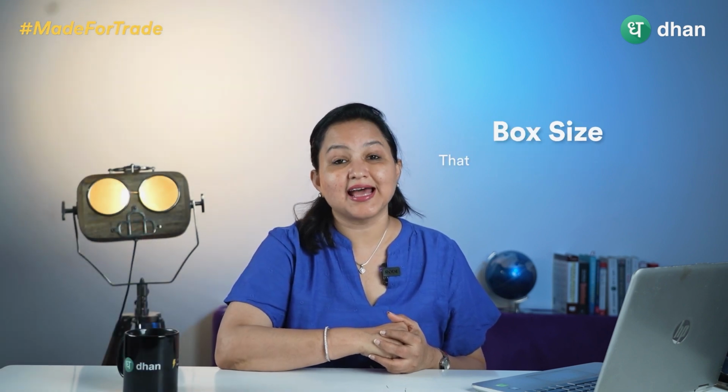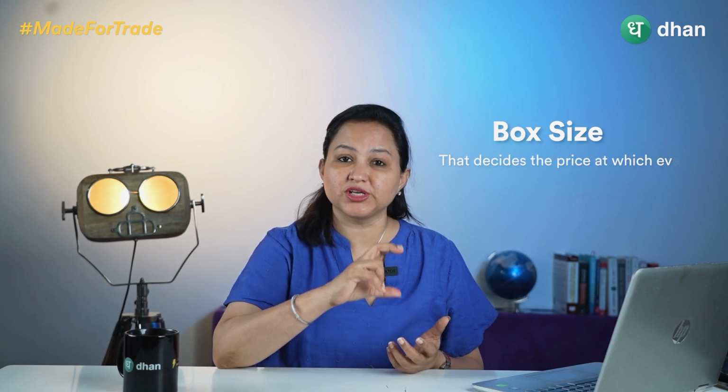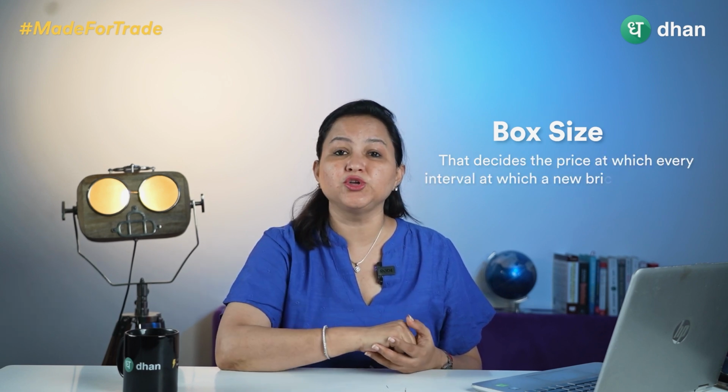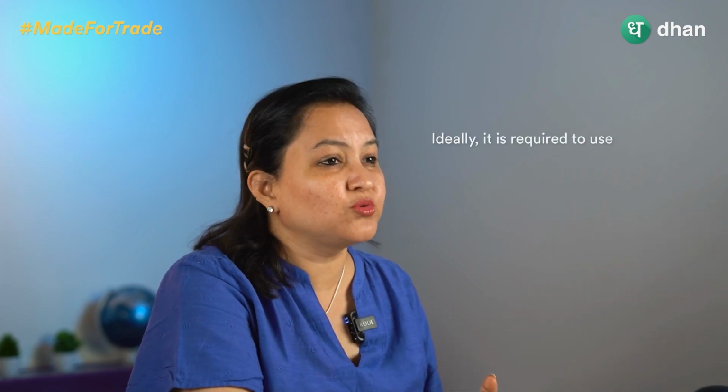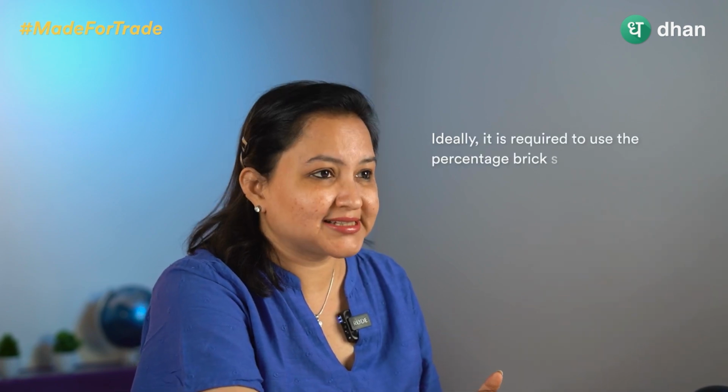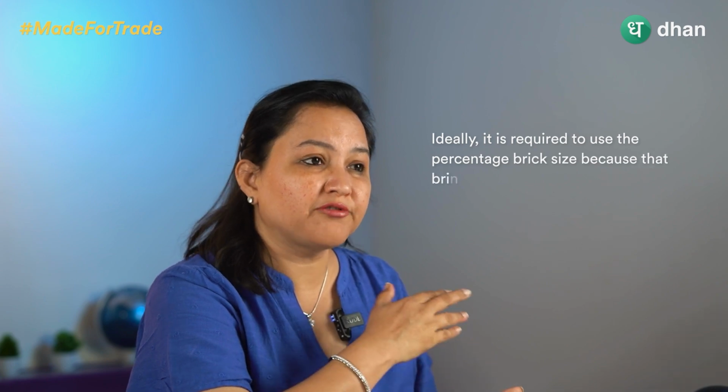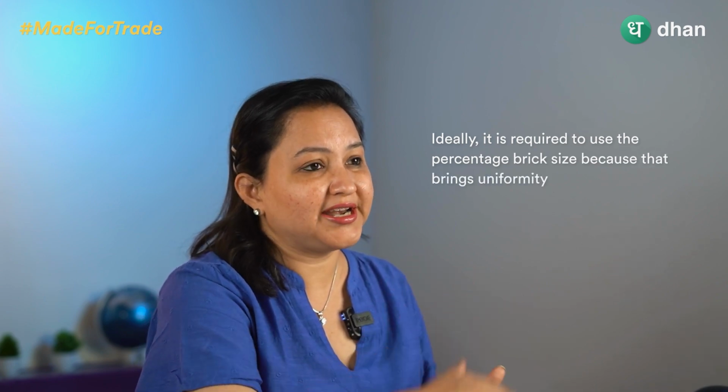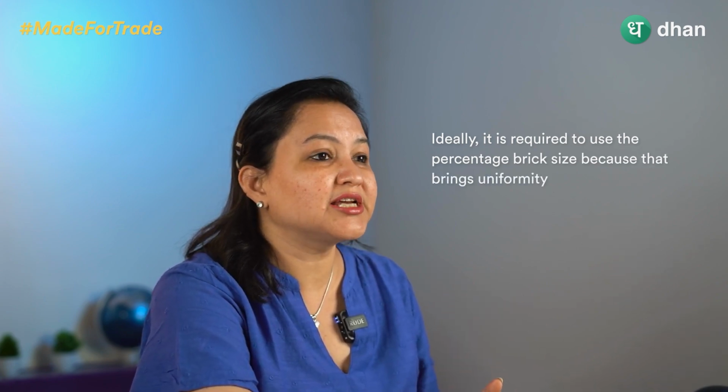So we have something called a box size that decides the price interval at which a new brick gets printed. Ideally, it is required that we use a percentage brick size because that brings uniformity for trading and uniformity for using it for all the instruments. But if the percentage brick or the log size is not available, you can use absolute numbers as well to plot this brick.